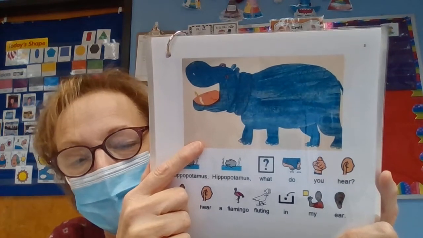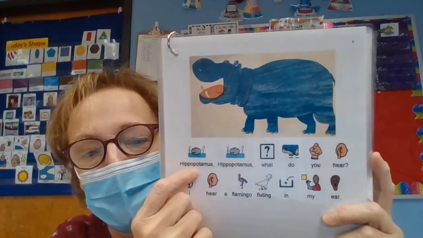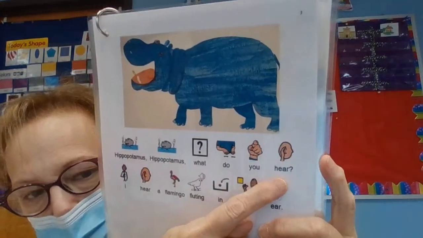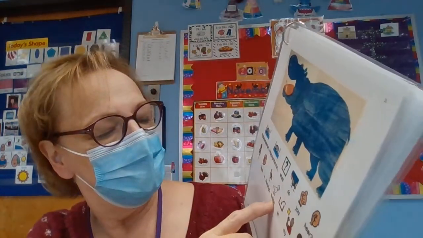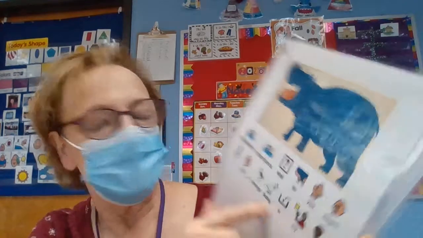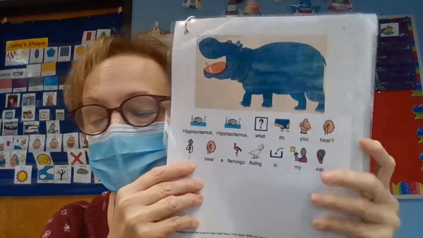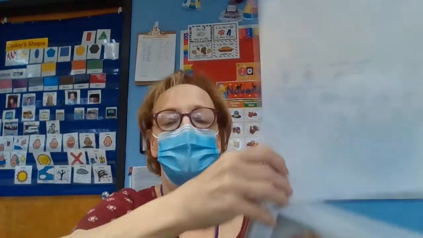Although they're not really blue in real life. They're grayish more than blue. Hippopotamus, that's a big word. Hippopotamus. What do you hear? I'm so used to it being, what do you see? What do you hear? Use your ears. I hear a flamingo fluting in my ear. I don't know what that means, but it must mean what they think of the sound a flamingo makes. You can always look all these animals up online and hear what the sounds they make at home.